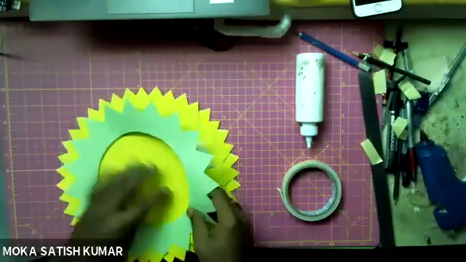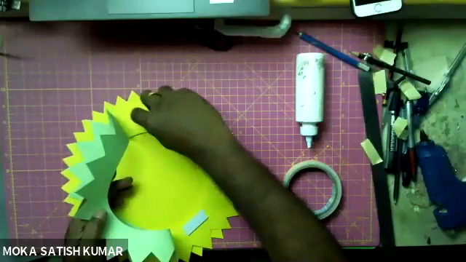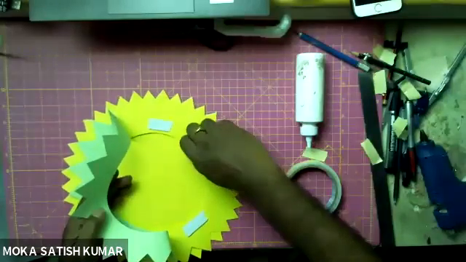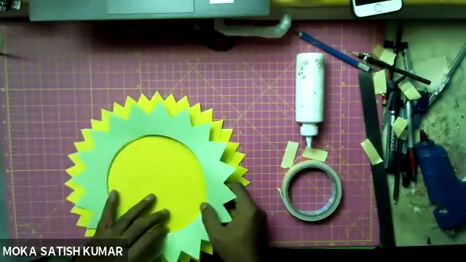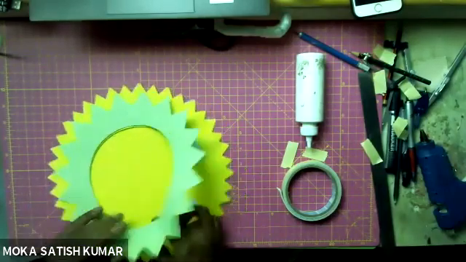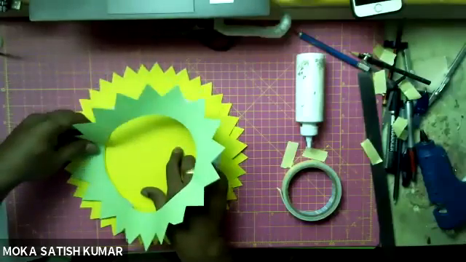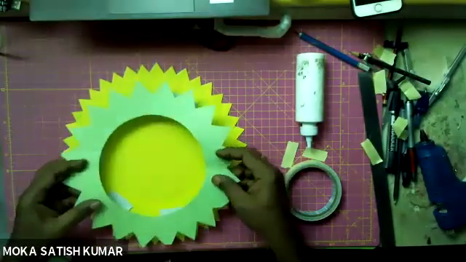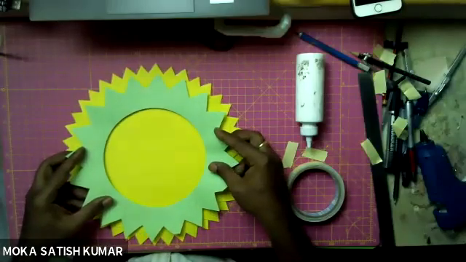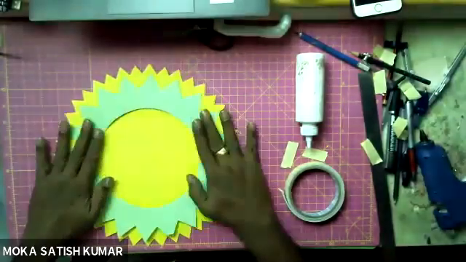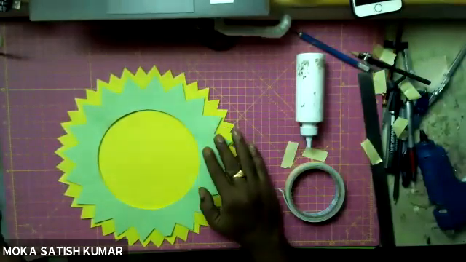The inner circle should be equal. The third layer completed.